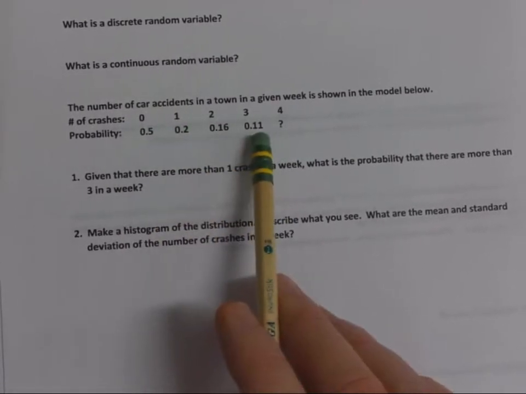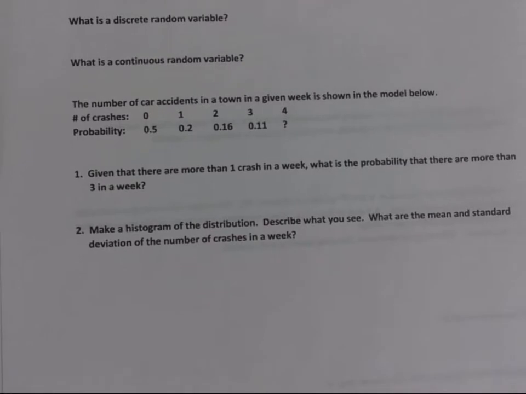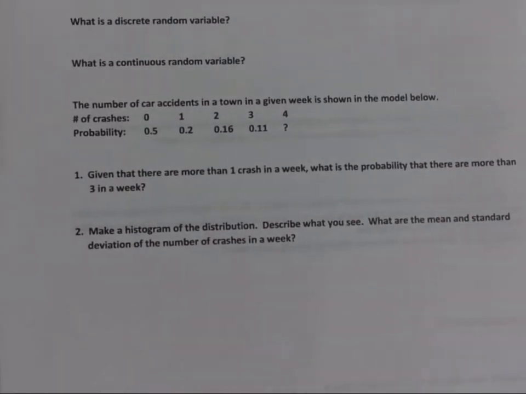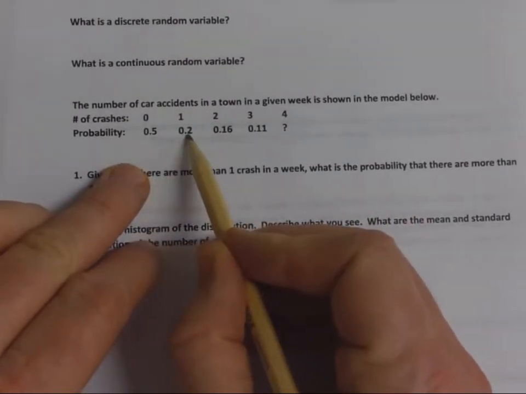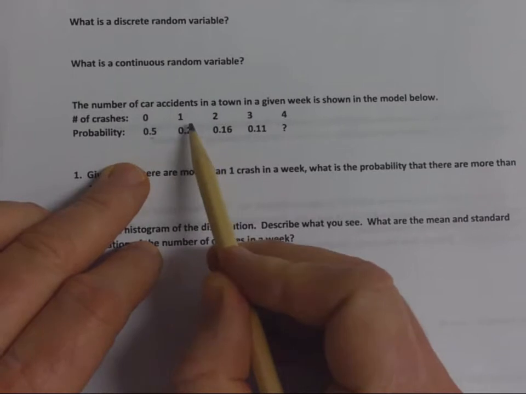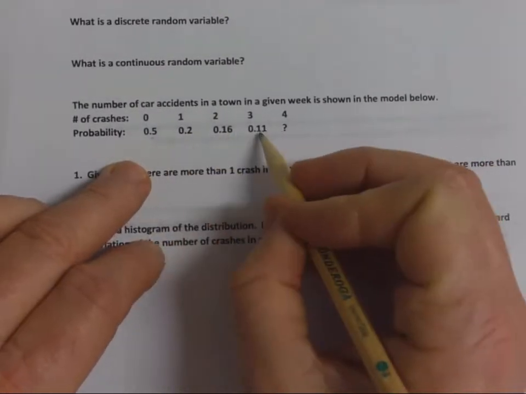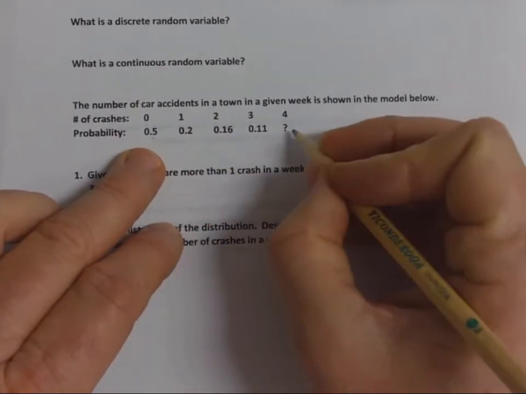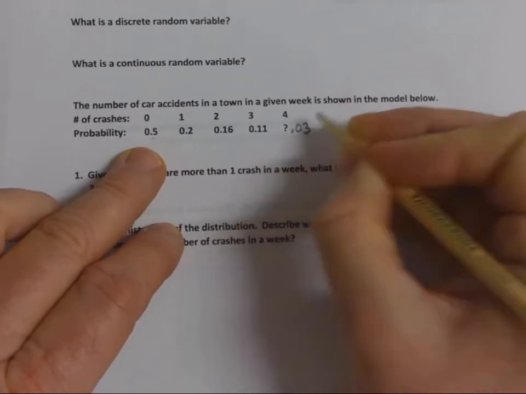So when you see a problem like this, you're going to think, this is a discrete random variable problem, and you'll think about what I'm about to explain here. Now, first of all, the probabilities have to add up to 1. Something has to happen. So when you add up 0, 1, 2, and 3, they add up to 0.97. So this has to be 0.03 right there.